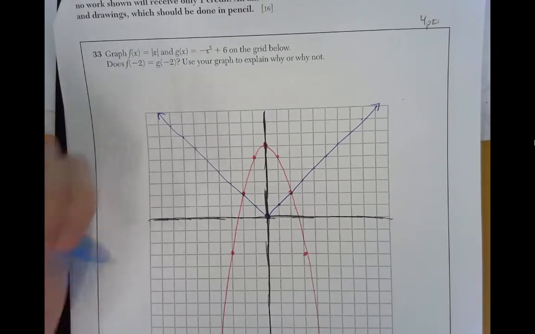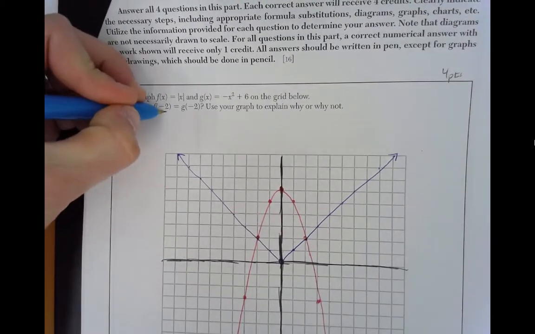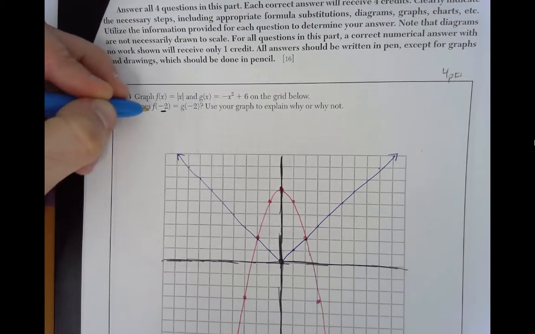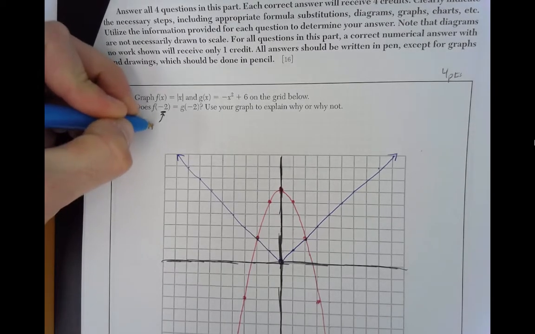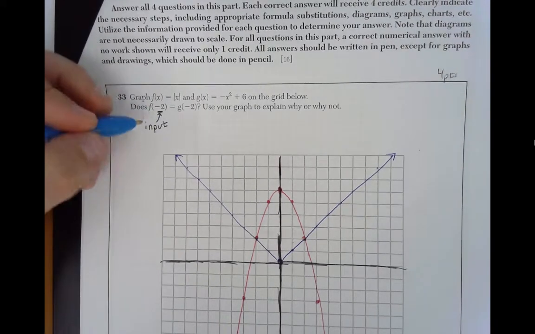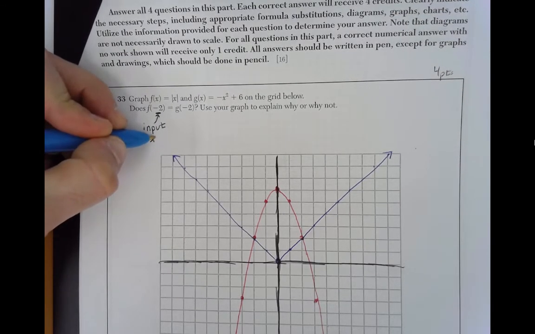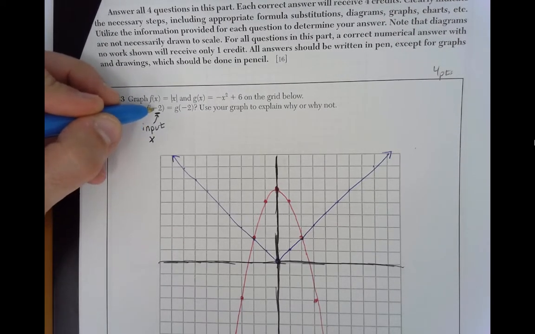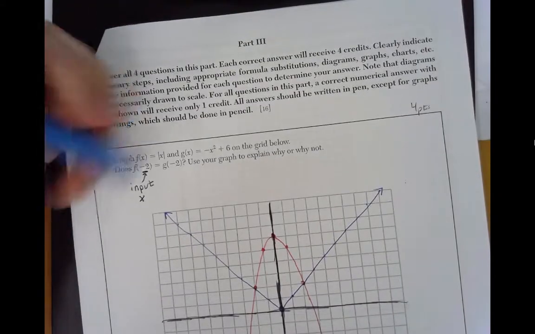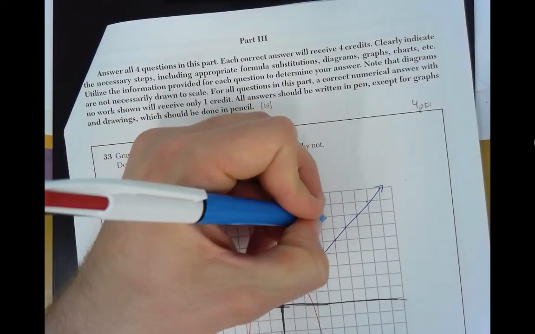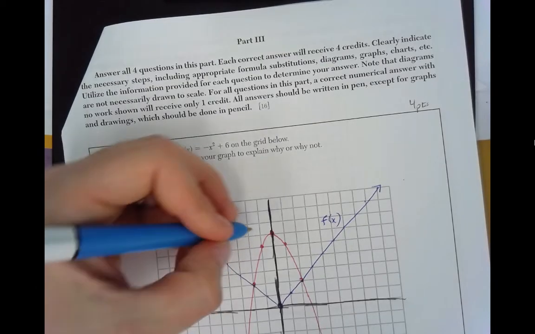Next, what I need to do is check and see, does f of negative 2 equal g of negative 2? Well, you just got to remember that when I have function notation, the number inside the parentheses is your input. What's input? It's my x values. When I have an input of negative 2 for my f function, which happens to be the blue function here, I'll say blue is f of x, and I'll say that red is g of x.